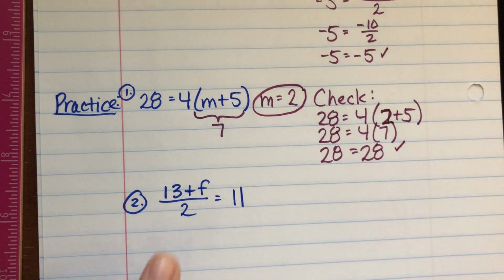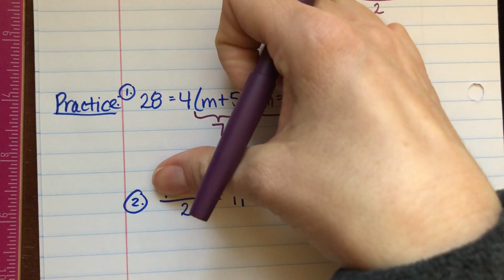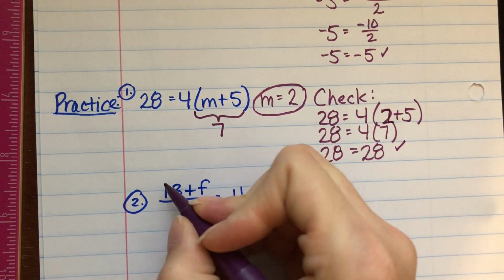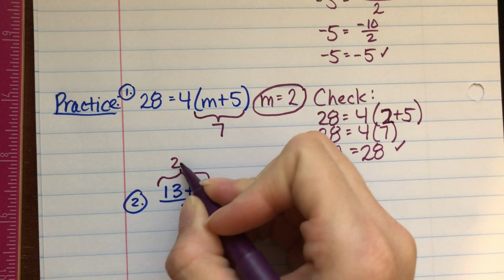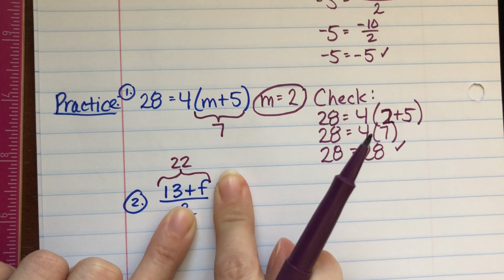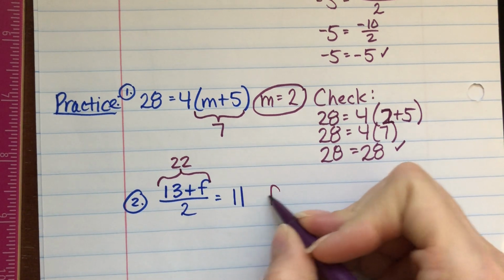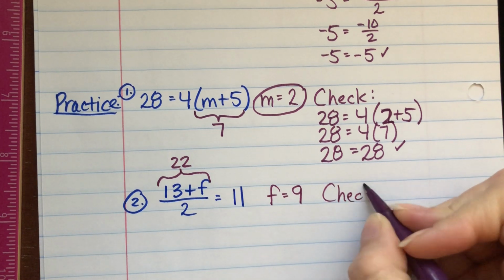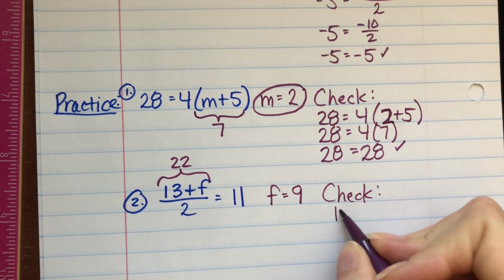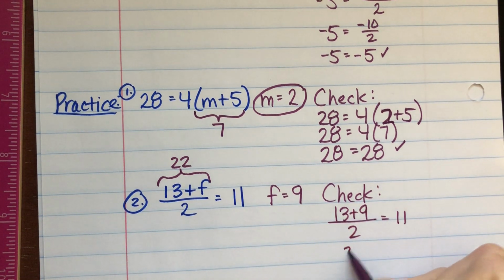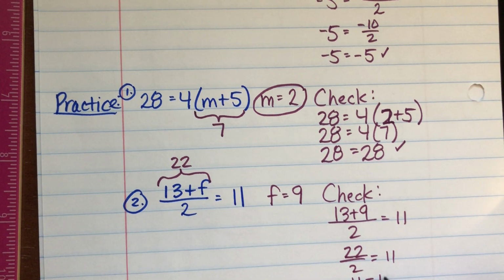Okay. Now let me cover up this. What would I divide by 2 to get 11? That would have to be 22. So this right here would have to be 22, and I'm going to cover everything else up. What would I add to 13 to get 22? Well, that would be 9. So let's check it. Yeah, we're good, you guys.